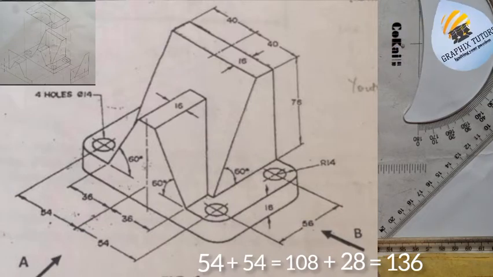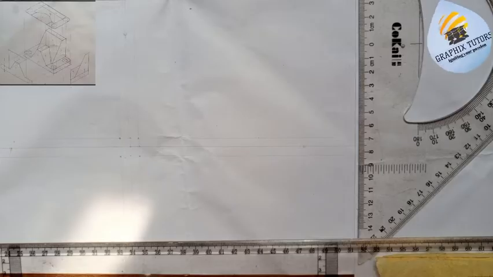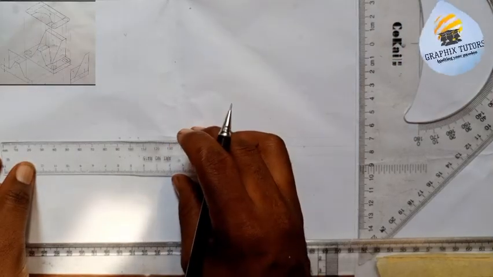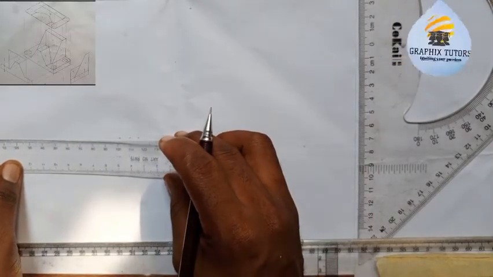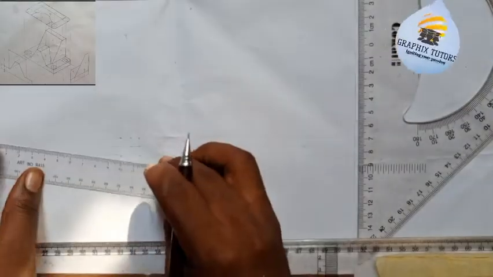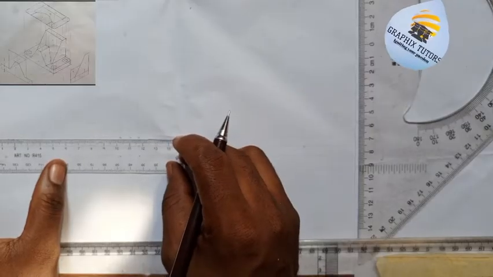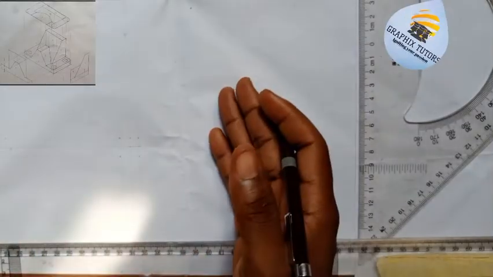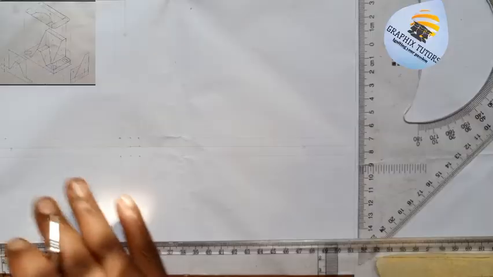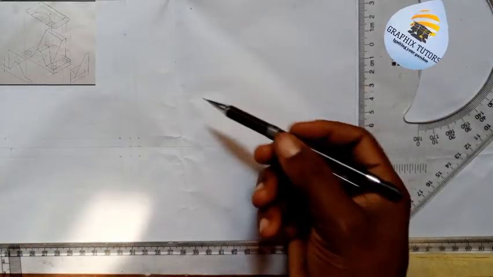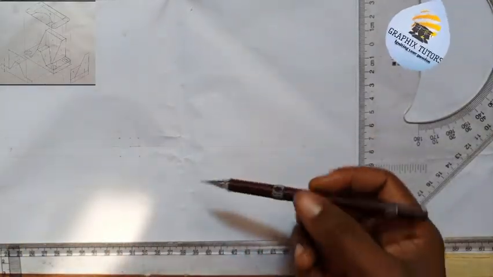136. So I will now come at this point here. I'll now measure the 136, right? So if I come here, if I like, I can still come here and draw. The most important thing is my end elevation. If I like, I can come here also at this quadrant here, and I'm going to draw here.